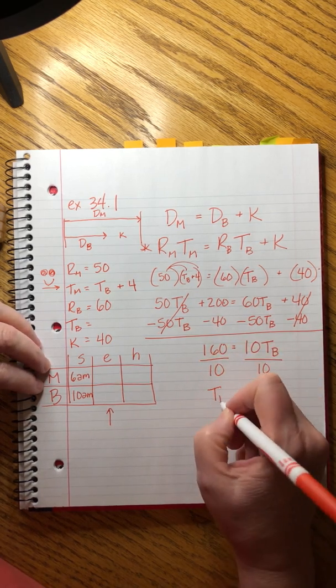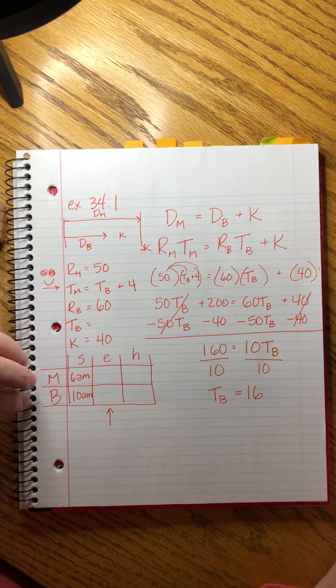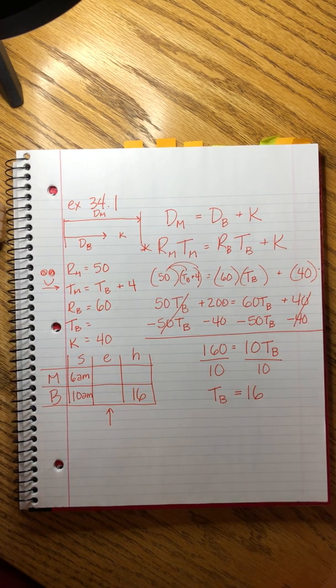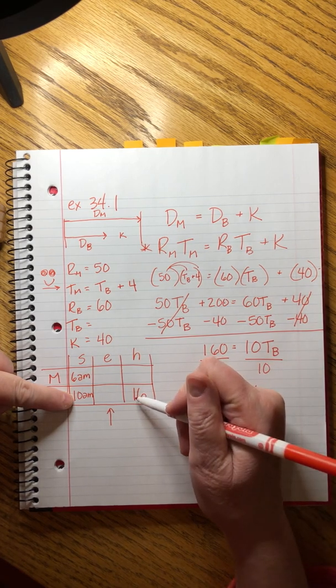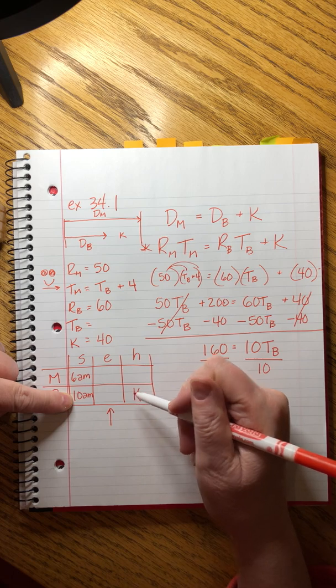That means that the time of Beauregard was 16 hours. You guys, what the heck? That's a lot of running. I hope this is not based on real events. So now we have to figure out if they started at 10 a.m. and ran for 16 hours, what time will it be when they stop?